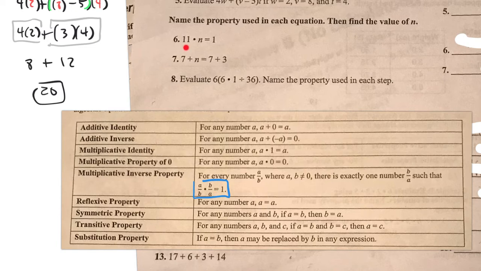Now, I know that 11 is not a fraction, but you could think, hypothetically, of 11 as 11 over 1 secretly, because every number, like 11, has a little 1 underneath it. It's just invisible typically. So if we multiplied 11 times n, well, according to the multiplicative inverse property, that's the reciprocal of 11 over 1, aka 1 over 11, and that would equal 1, right? Okay, so that means that n has to be 1 over 11, okay, which happens to be the reciprocal of 11 over 1, okay? Once again, every whole number secretly has a 1 underneath it, okay?